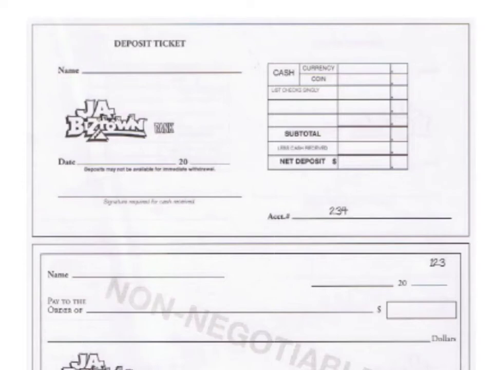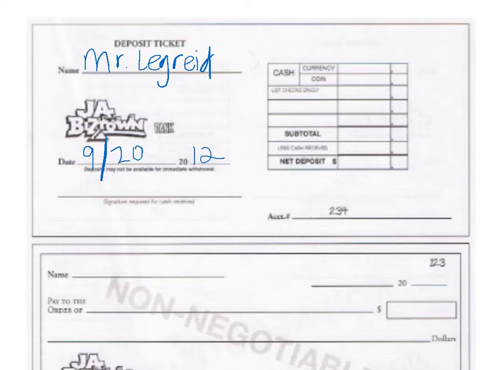Okay, the objective here is to be able to fill a deposit ticket when we ask for cash back. So just like before, we always write our name at the top, and then we go down and put our date. And here what we are going to deposit is we are going to pretend that we get to deposit the amount that you get for your job at school, which is $10.